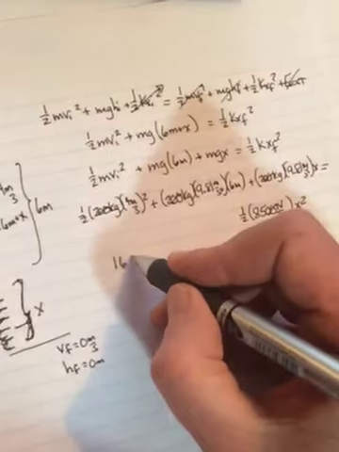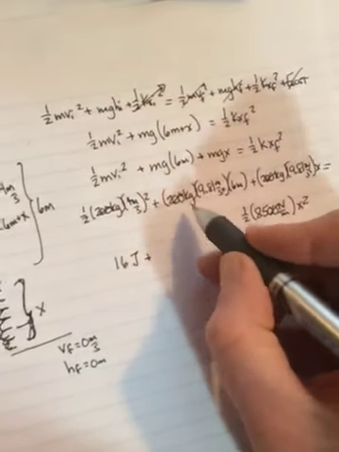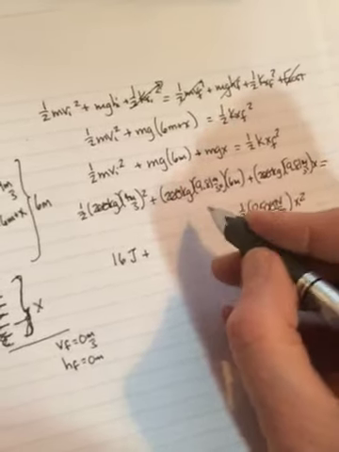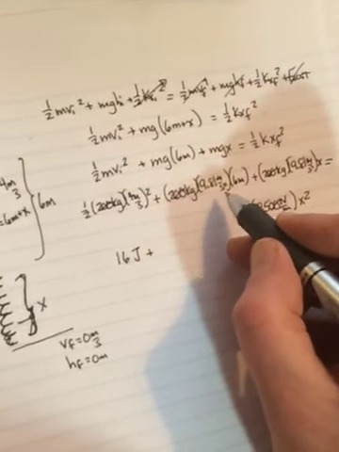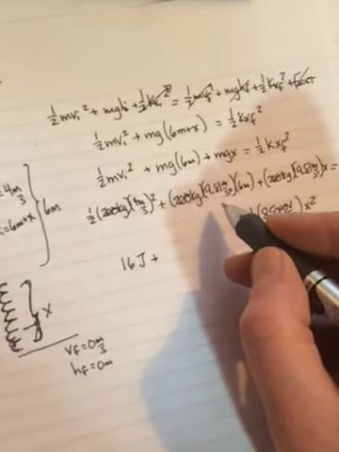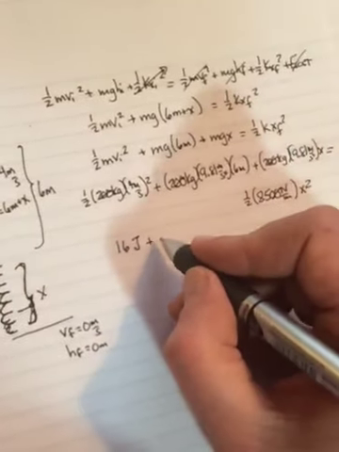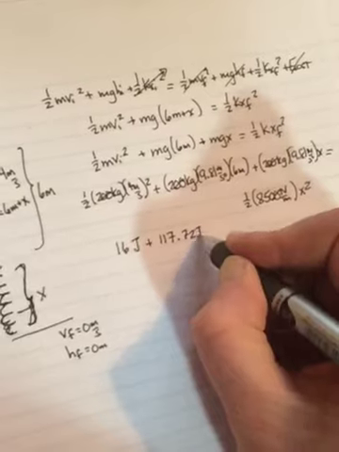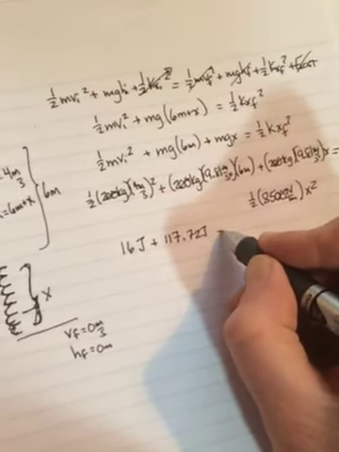That's going to be a Newton meter, that's a joule, plus 2 times 9.81 times 6. That's 12 times 9.81. That should be 117.72, I think. Again, joules.